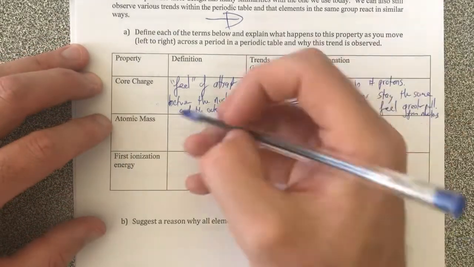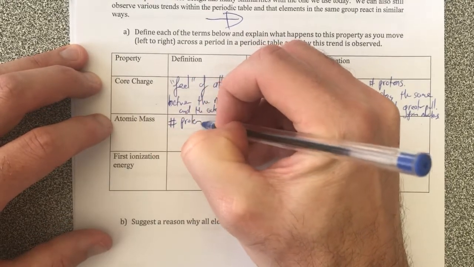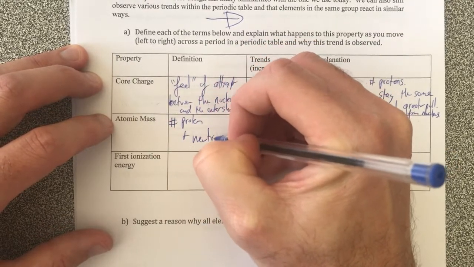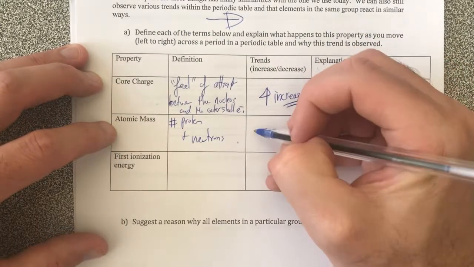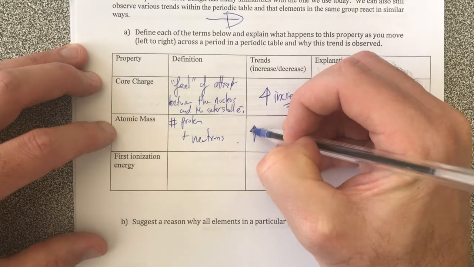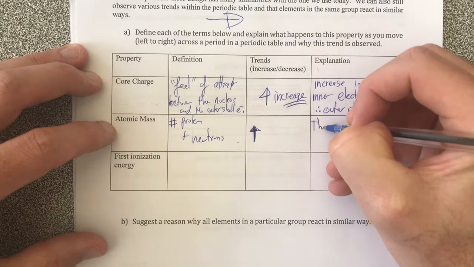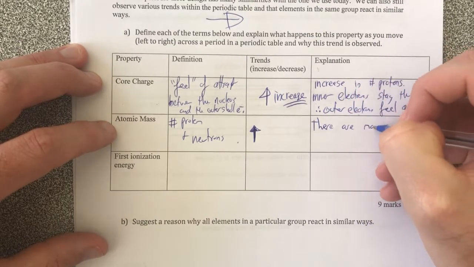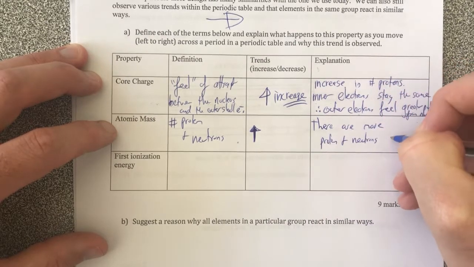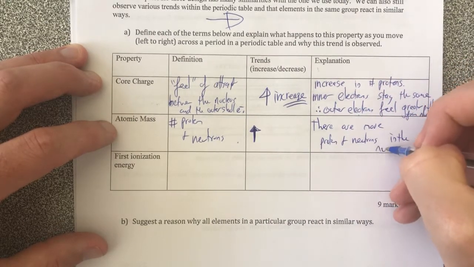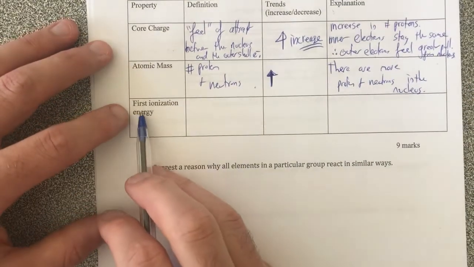The atomic mass, what is it? By definition, it's the number of protons and neutrons an atom has. As I move across, it starts to increase because we know our masses actually increase. Why does it increase? Because there are more protons and neutrons in the nucleus. Pretty straightforward there.